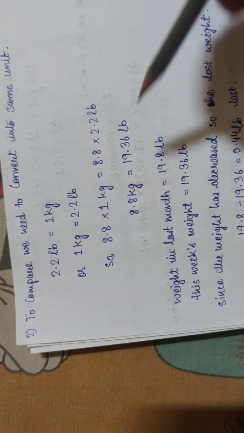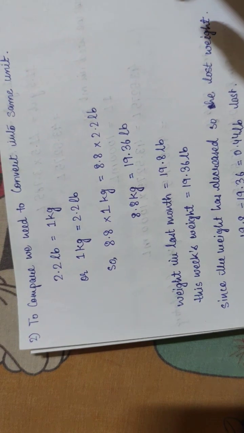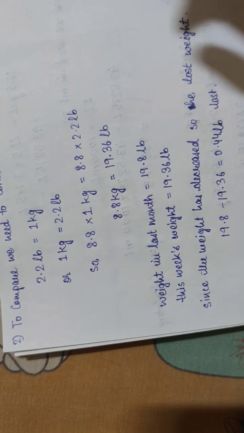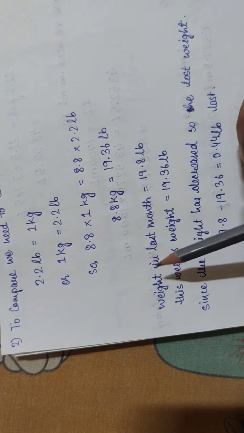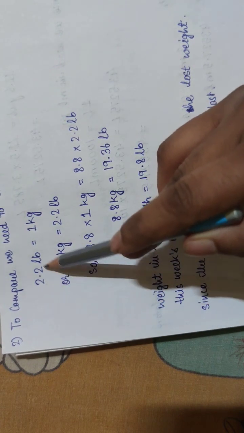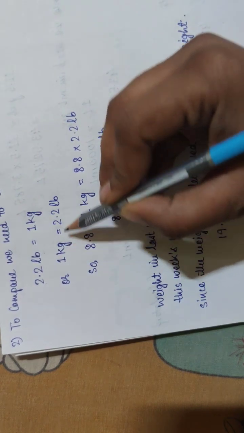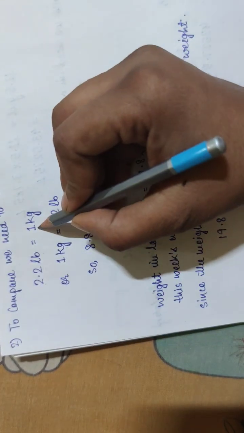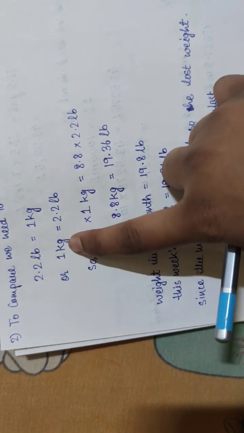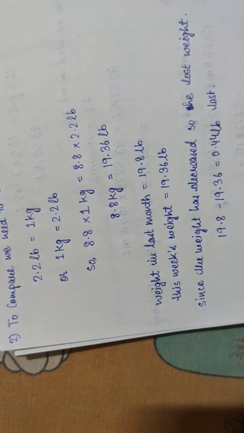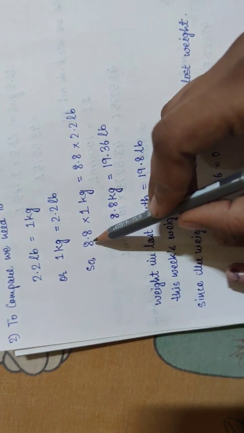Okay, so you can convert either lb into kg or kg into lb, both will work. Here I am converting into lbs. Okay, so first we know that given in the question is 2.2 lb is 1 kg. We write it in reverse format: 2.2 lb is 1 kg, or you can write 1 kg is equal to 2.2 lb. So 1 kg is 2.2 lb, so how much will be 8.8 kg?